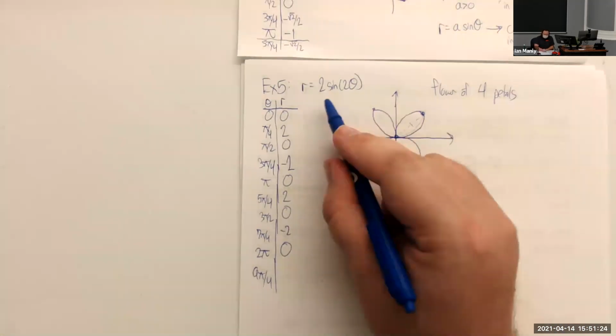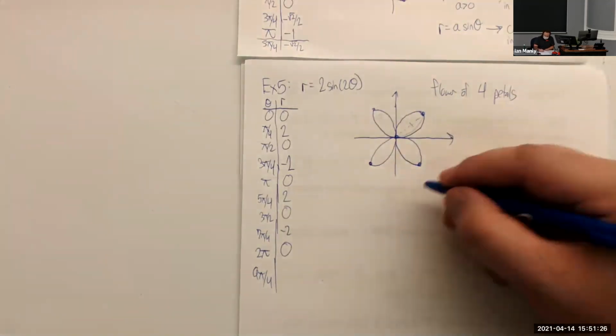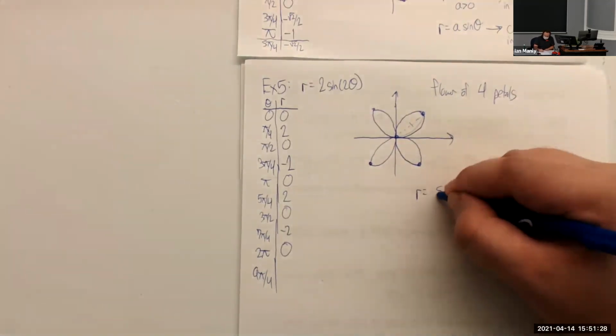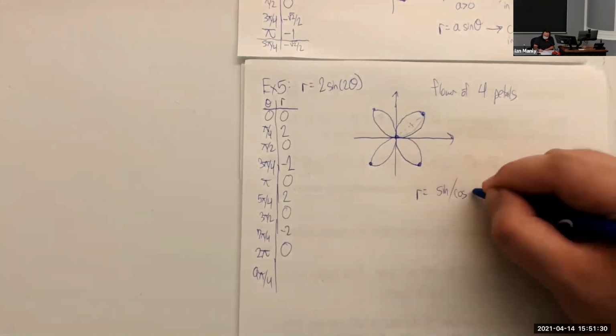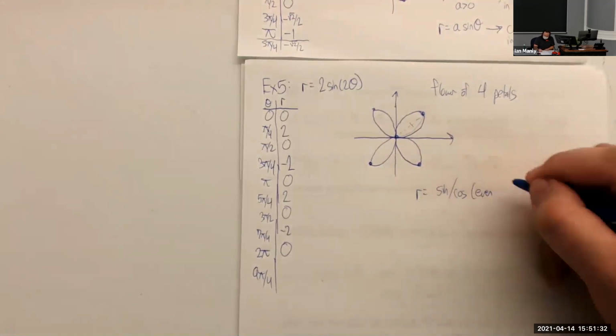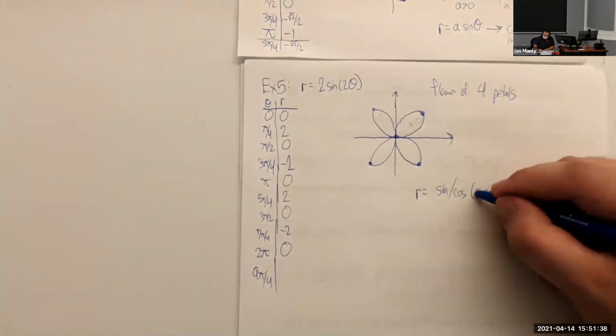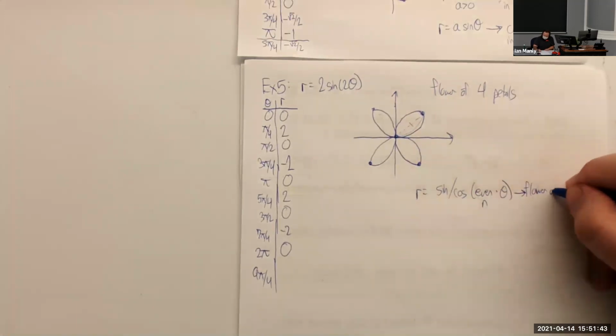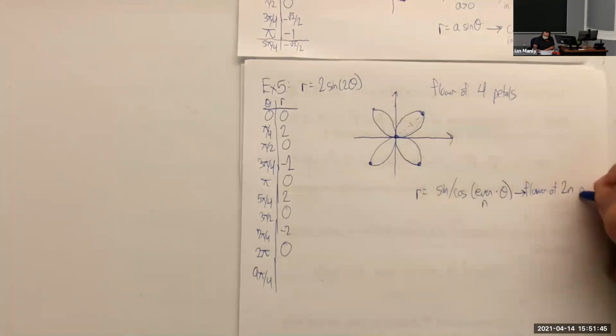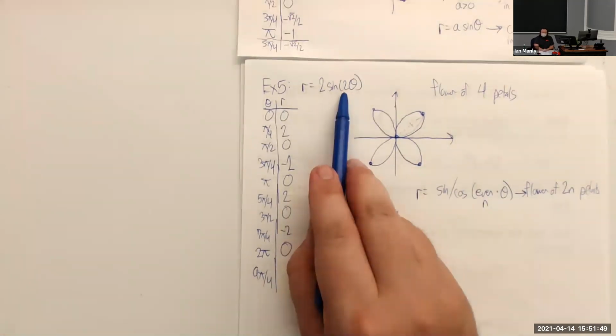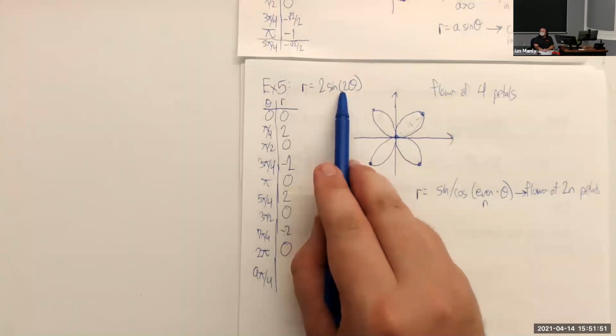But there actually is kind of a formula for these. So if we have r equals sine or perhaps cosine of an even number times theta, it'll be a flower. So let's say this is n. N is even. Then this will be a flower of 2n petals. So for example, if this were sine of 4 theta, we would end up having 8 petals if we went all the way through here.